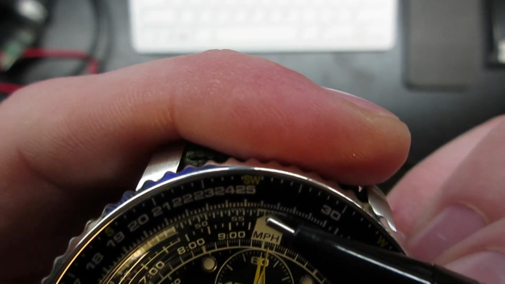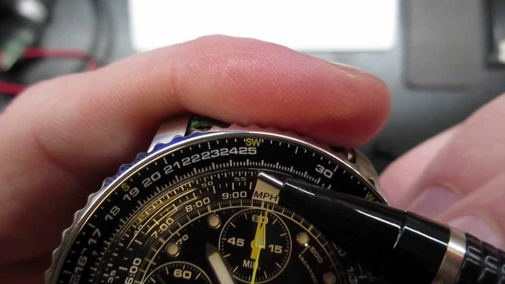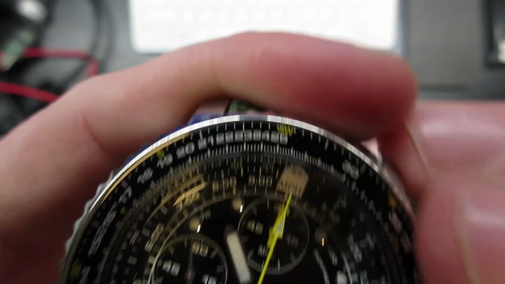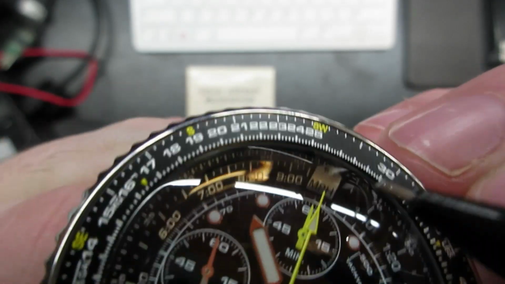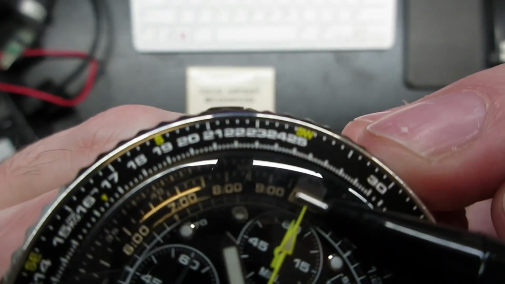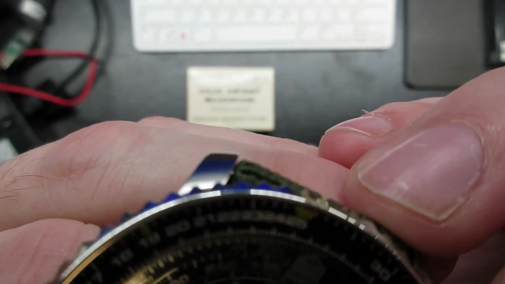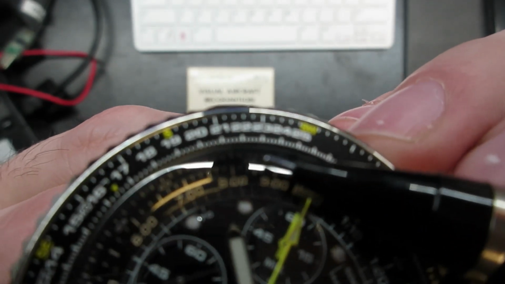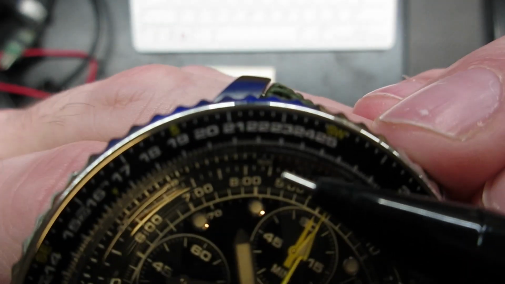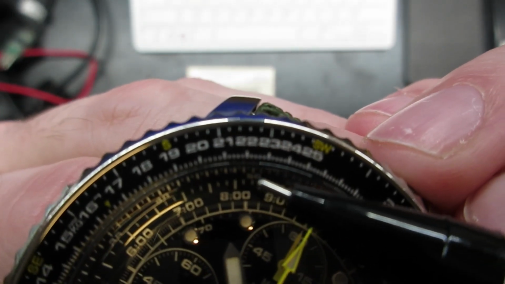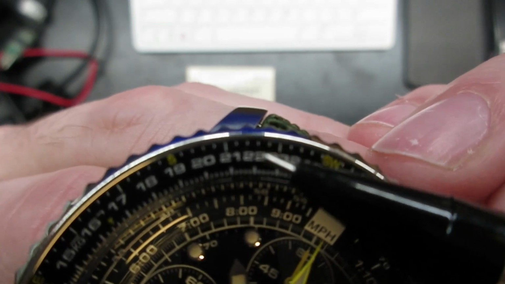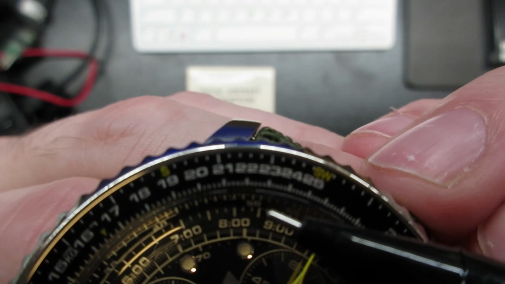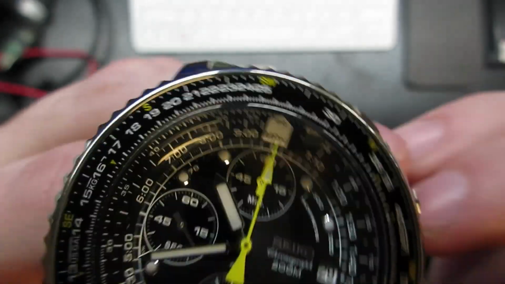Times 5, or 50, is 225. This one's a little bit tougher because you actually have to kind of dig in here to see. But again, 45 lined up with the 10 times 5, which is right here on the inside. You can see it if it'll focus. Is 225, halfway between 22 and 23, so 225. 45 times 5 is 225.